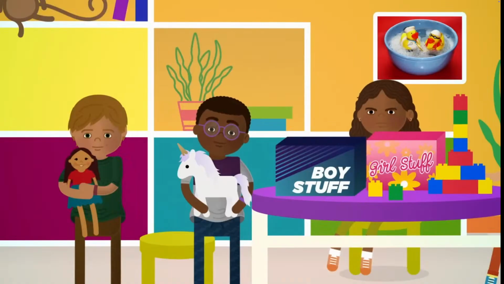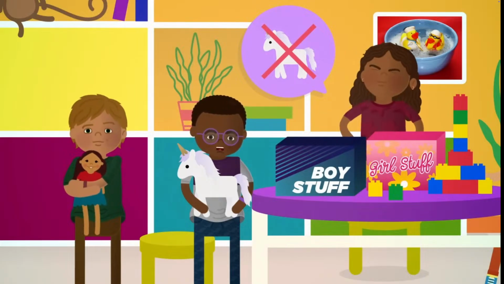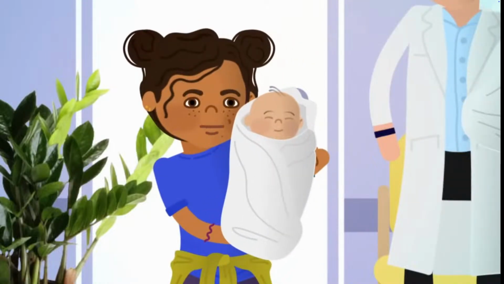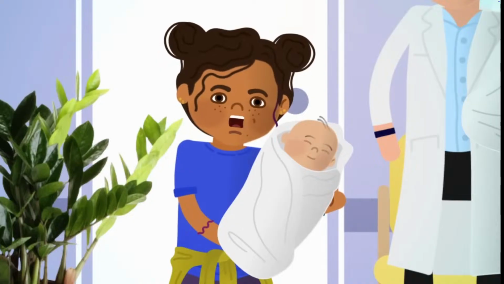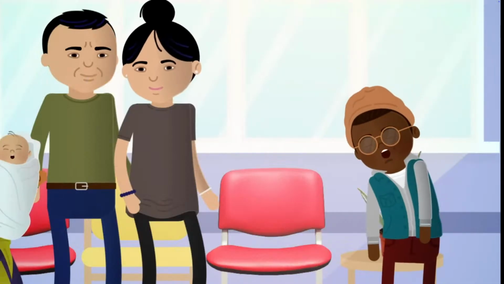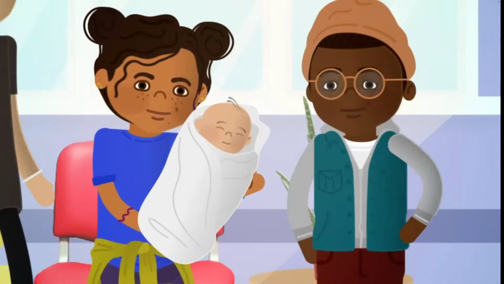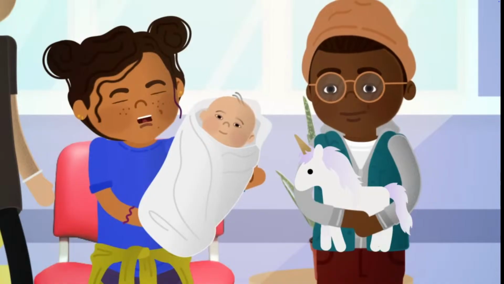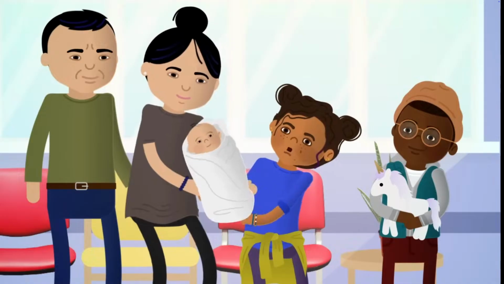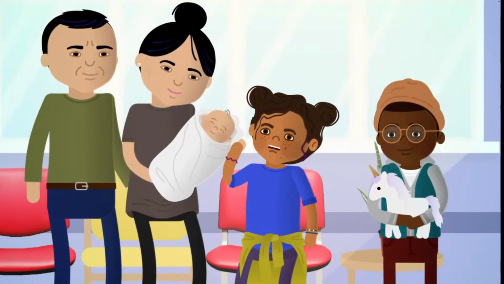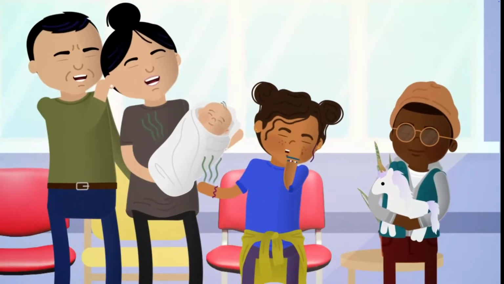Sid, has anyone ever told you that you shouldn't play with something or wear something because you're a boy? Well, yes. The body parts you were born with don't always dictate who you are, how you feel, or what you like to play with. Ah, that's such a relief. Gender, how you feel and who you know yourself to be, tells you who you are, and there are a whole bunch of possibilities. Figuring out what feels right for you is just part of growing up. Bye, little cutie. You might want to change that diaper sooner than later.